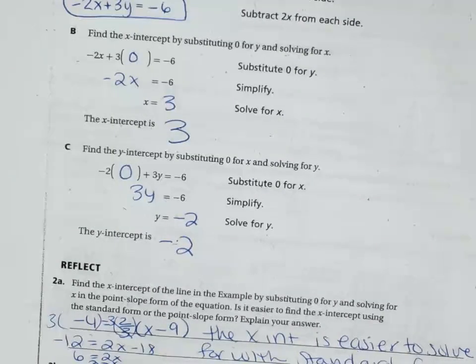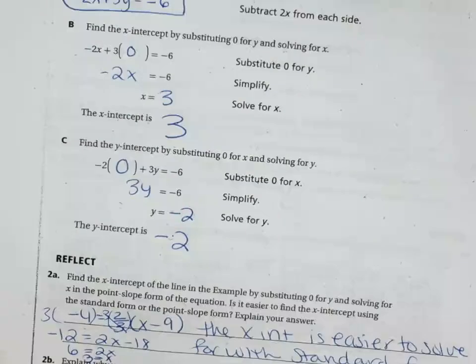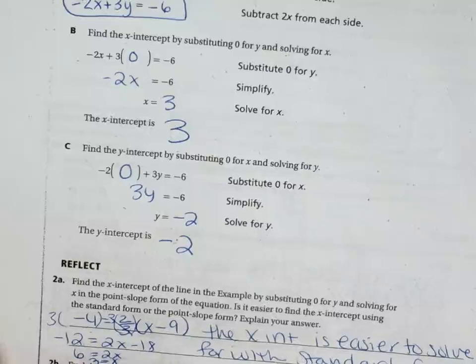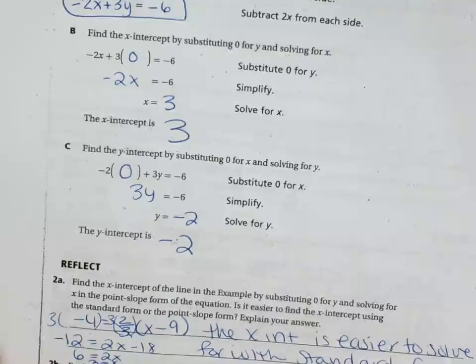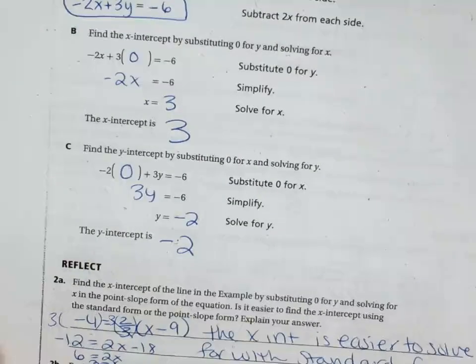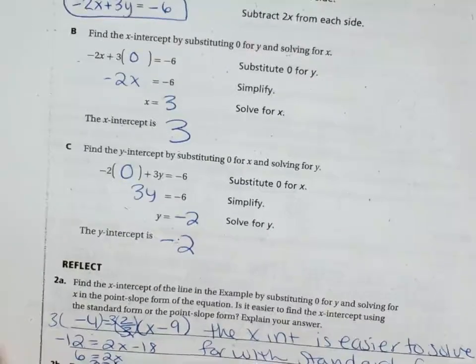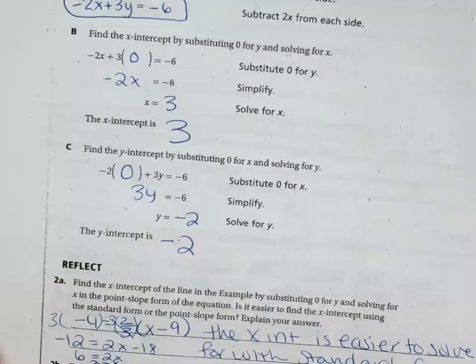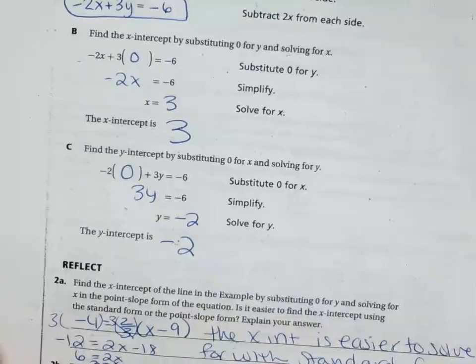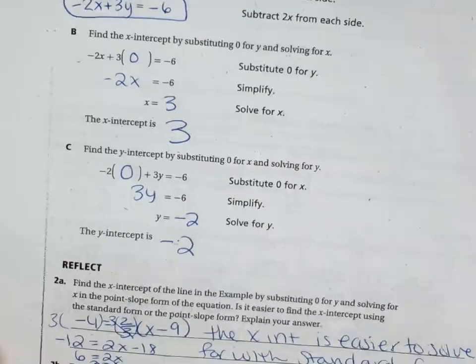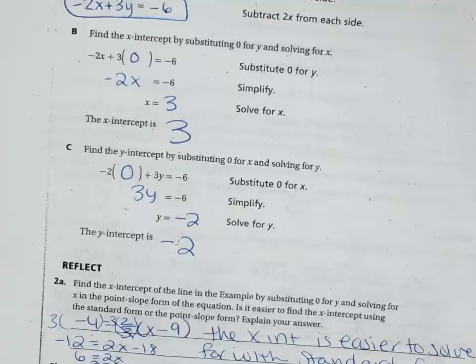Okay? Explain why you substitute 0 for x in the equation to find the y-intercept. Because the y-intercept is when the line crosses the y-axis, which is at an x value of 0, right? If it's crossing the y-axis, your x value will always be 0 because the y-axis is a vertical line at x equals 0.